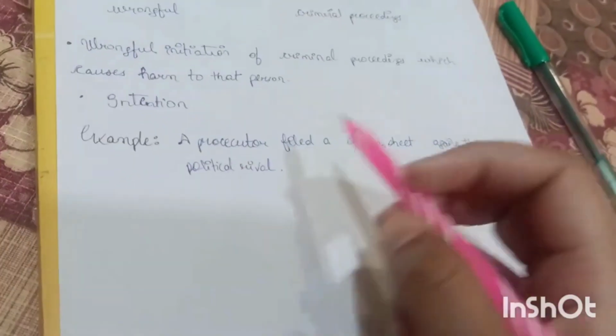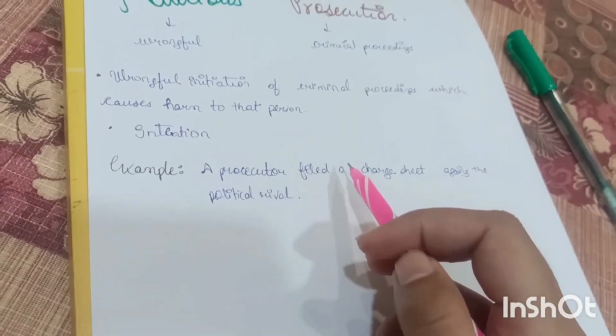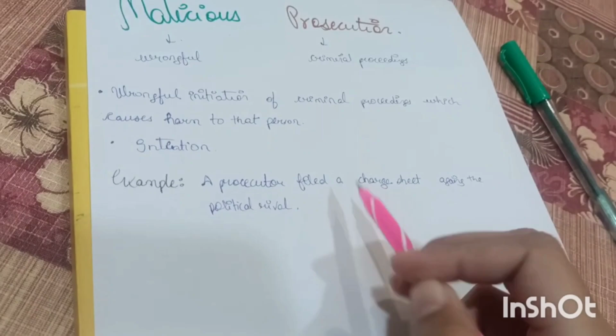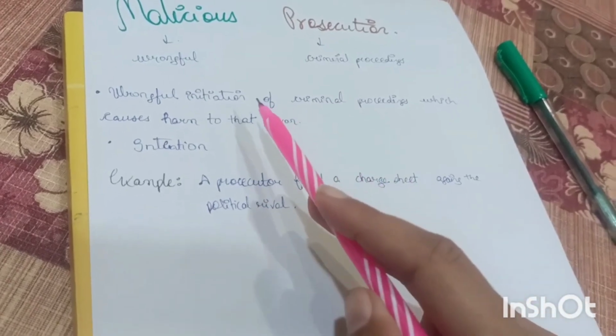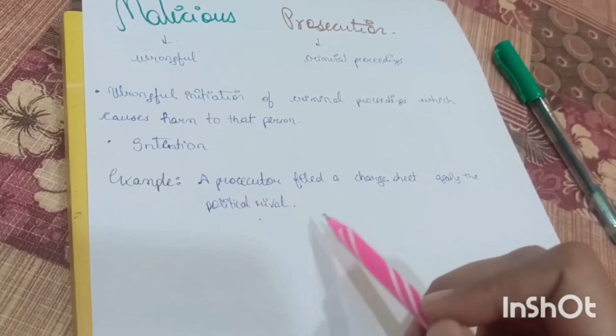Over here you can see that the politician was innocent, but still the police officer arrested him in this case. So you can see it was wrongful. And it was intentional, as he wanted to take revenge, so he arrested the person.